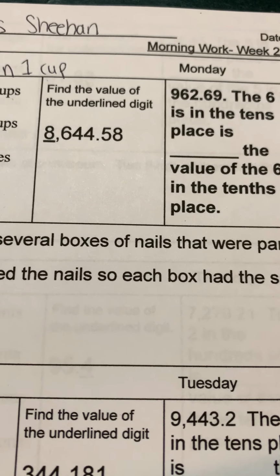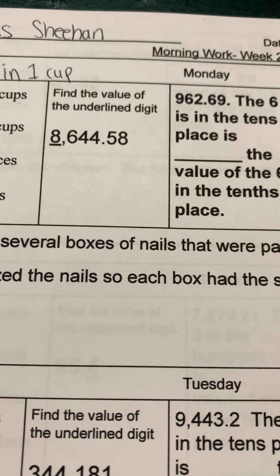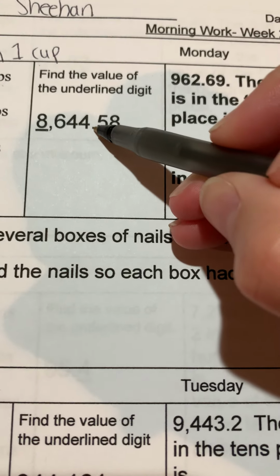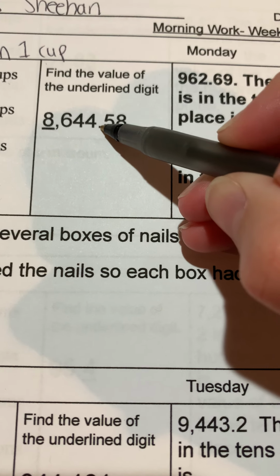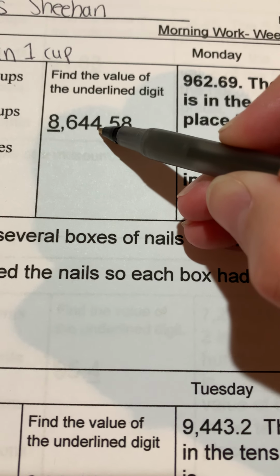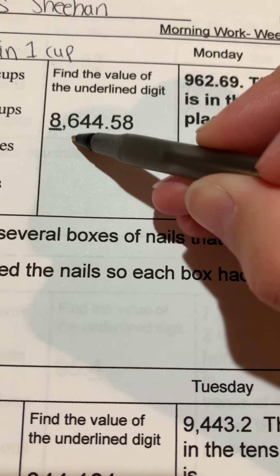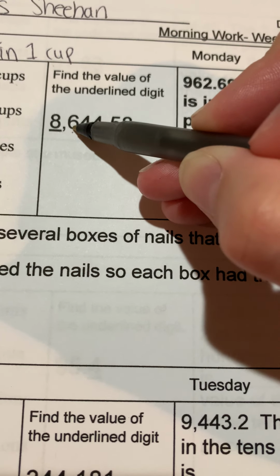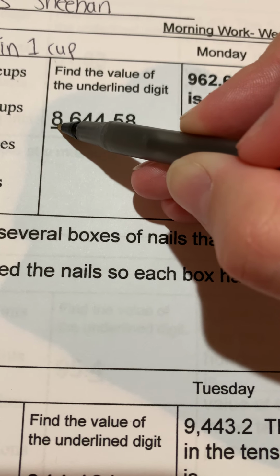The next one, find the value of the underlined digit. So the 8 is underlined. We start at our decimal and we go over ones place, tens place, hundreds place. The next one, you have to figure out what comes after hundreds place, and that's what the 8 is in.